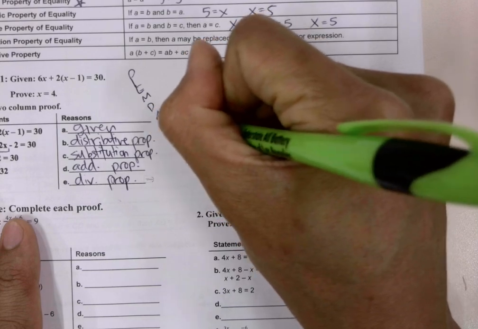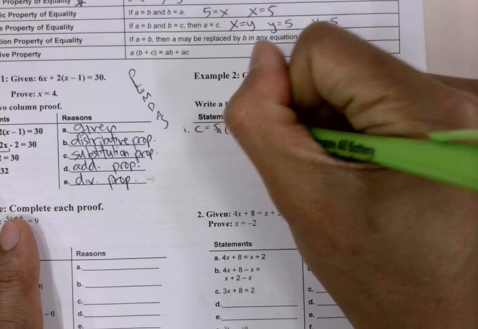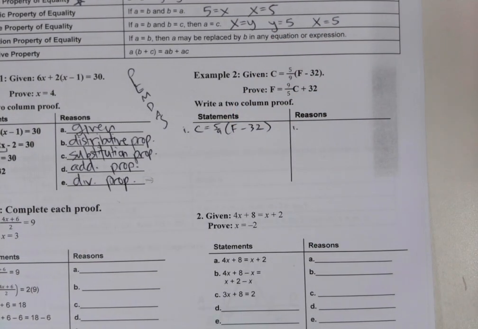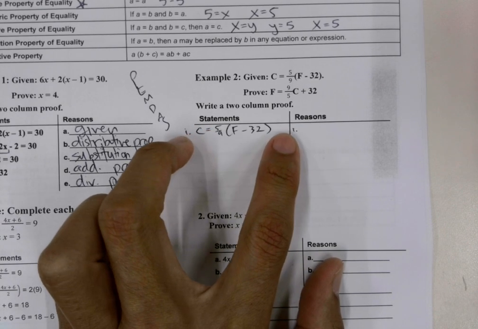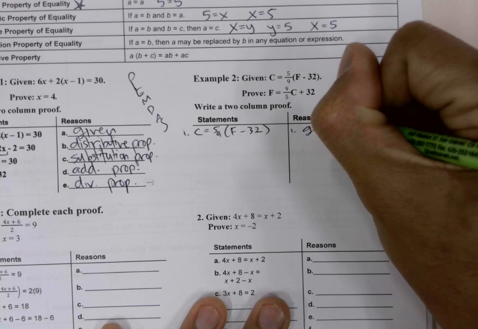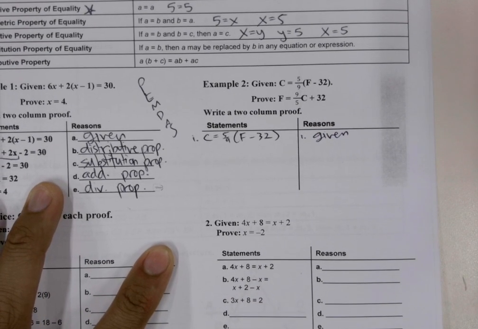So we're going to say C is equal to 5/9 times the difference of F and 32. And the reason for the first statement, we want to say 1, right? So these should be the same number. The reason for the first statement is always given, always. All right, so what's the first thing that we want to do here?